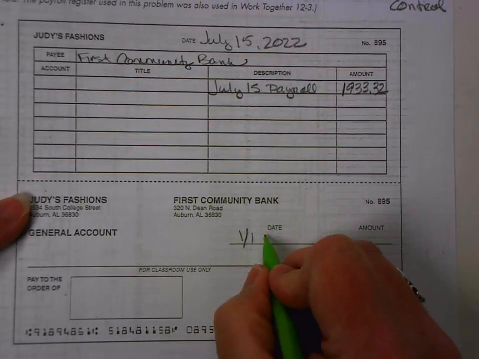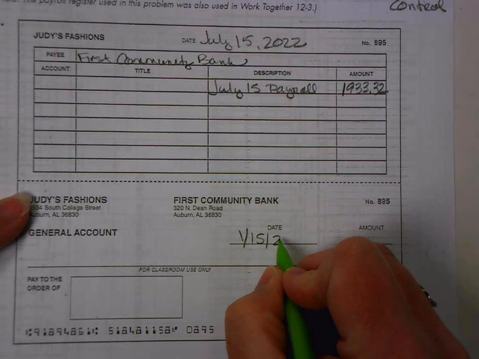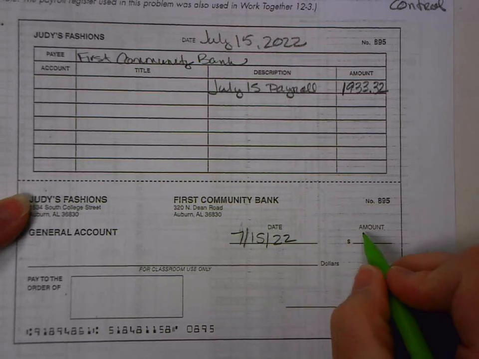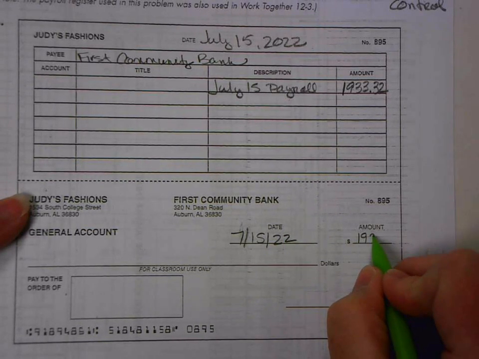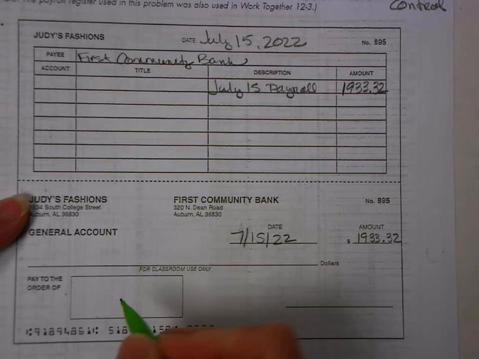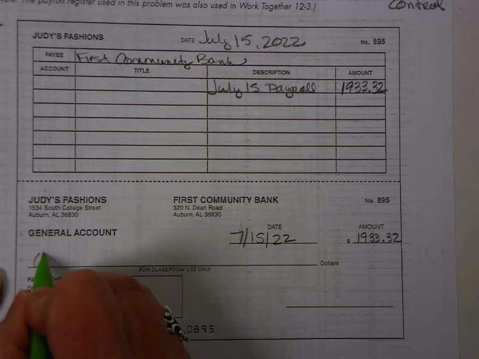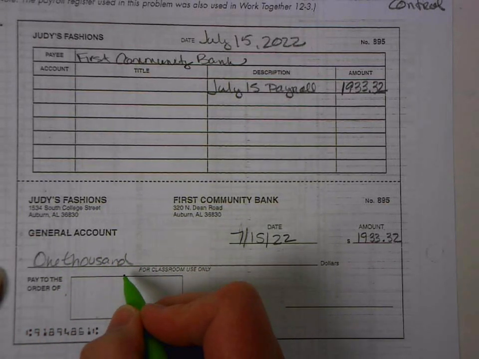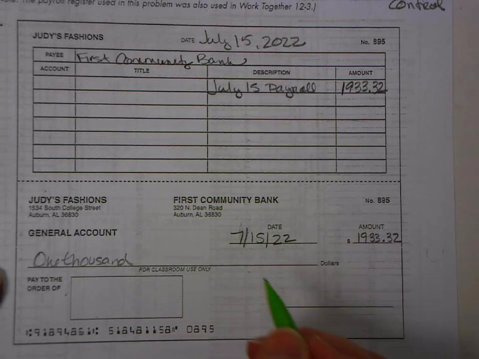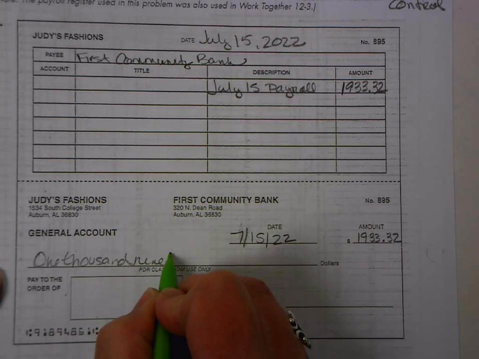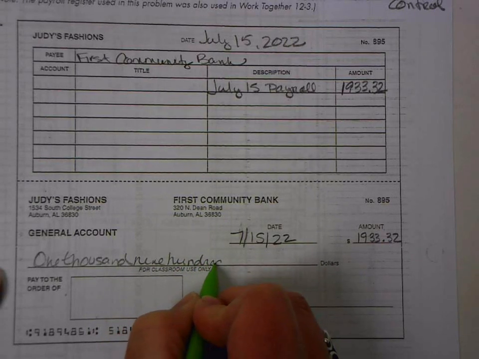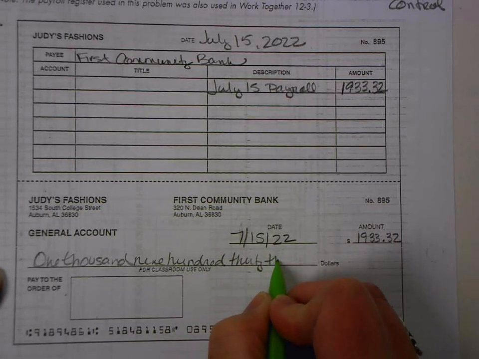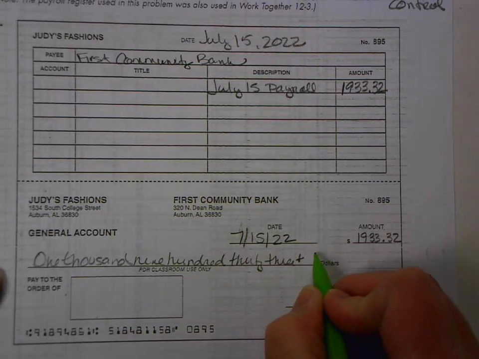Okay, so on 7/15 for 1933.32. And we've got to write that in words. 32/100.